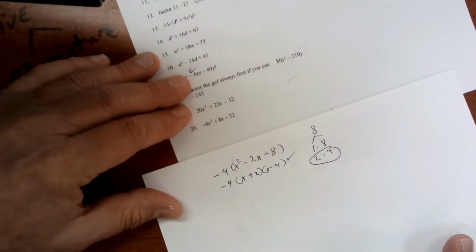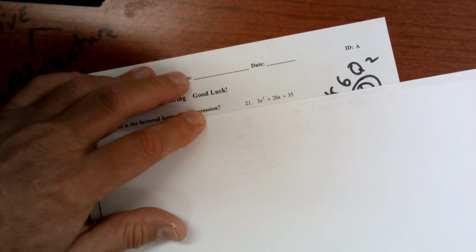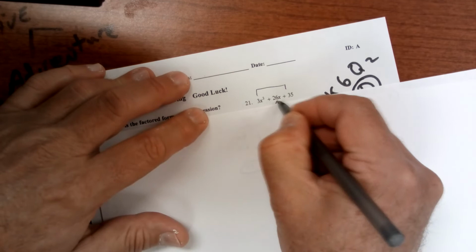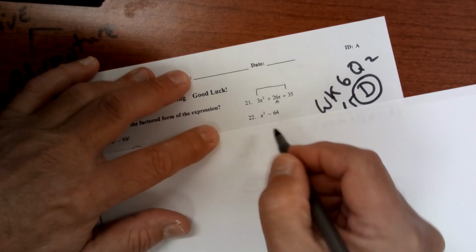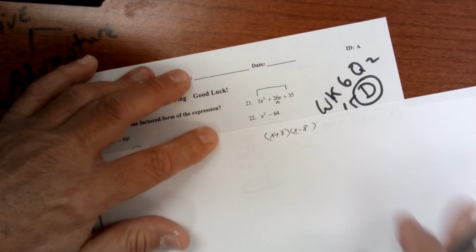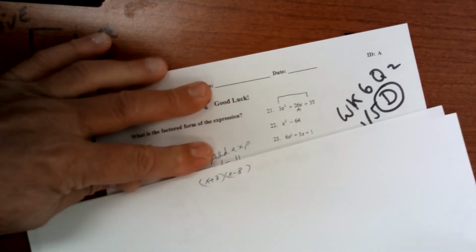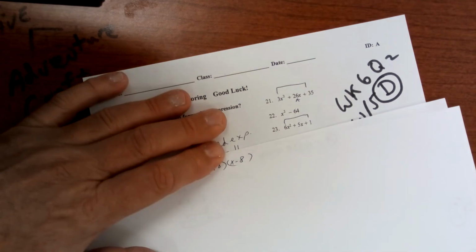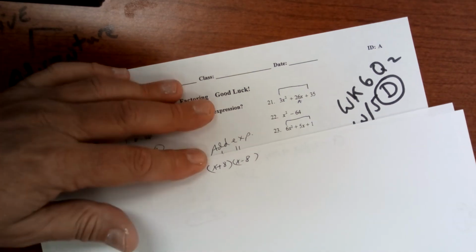And then finally up here, do the same thing. You're going to do 2 times or 3 times this. You're going to be looking for a combination that adds to give you 26. This one right here is the difference of 2 squares, x plus 8, x minus 8, and this one right here you're going to multiply, and then you're looking for a combination that's going to add to give you a 5. And I think it's 2 and 3 on that one.